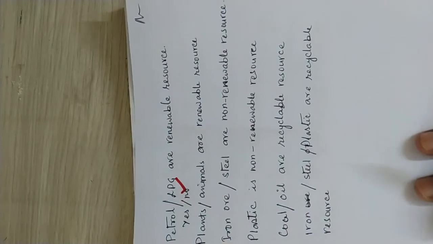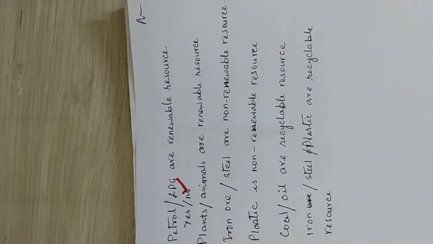Why? Because both are non-renewable, because like coal, they are also fossil fuels. Now, why do we call them non-renewable? Because they have limited supply. They are made of the remains of dead plants and animals over millions of years. So coal and oil, crude oil and gas, they are all non-renewable resources. You will have to remember this.